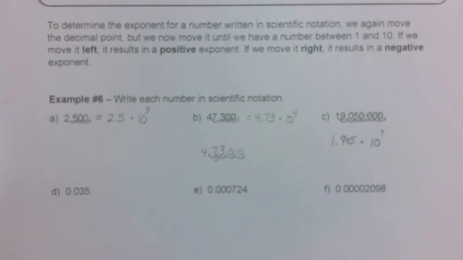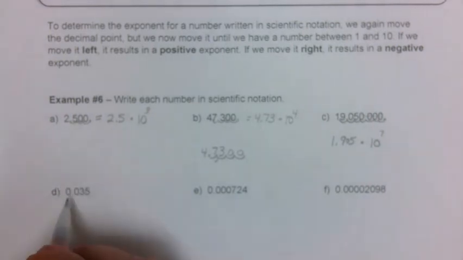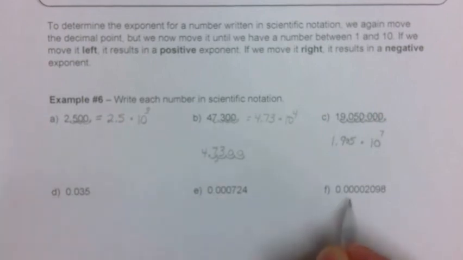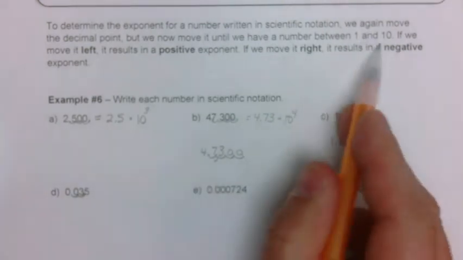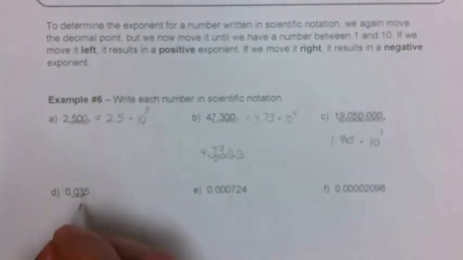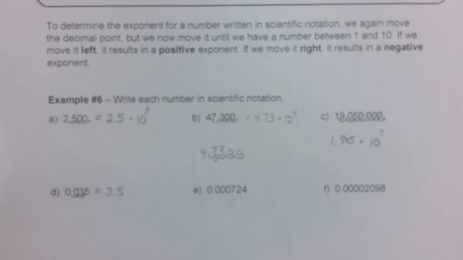Let's try some smaller numbers, numbers that are smaller than 1. All right, in this case, to get my number that's between 1 and 10, I'm going to have to move the decimal point to the right. So here I have 35 thousandths, move the decimal point once, and now it's 35 hundredths. Move it again, and now it's 3 and 5 tenths, which is between 1 and 10, just like we need. So this is going to equal 3 and 5 tenths.